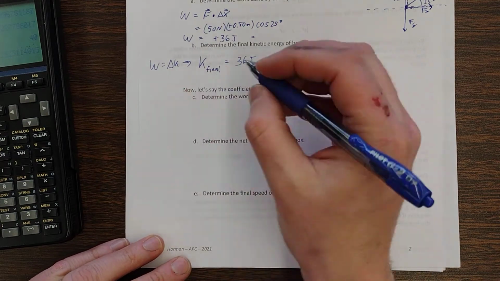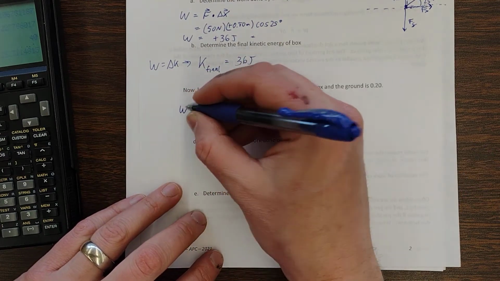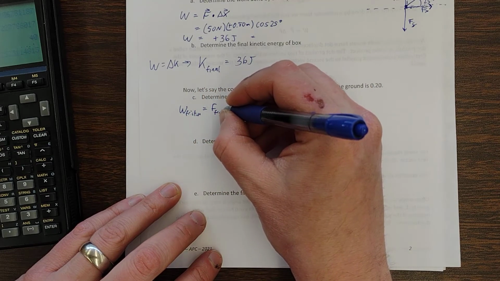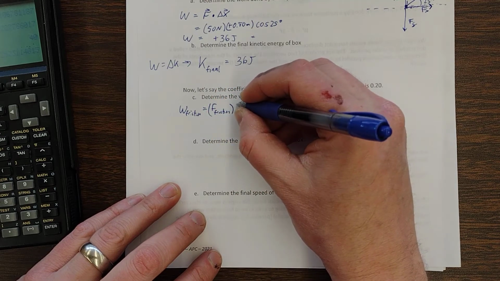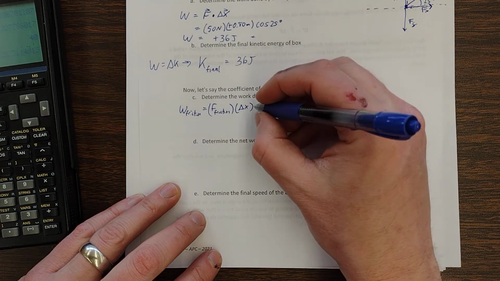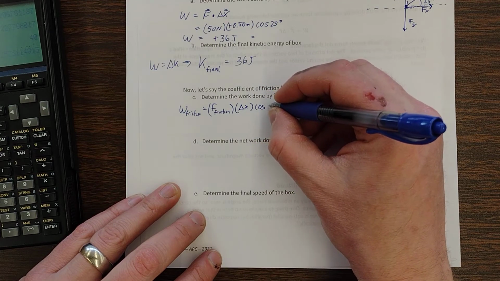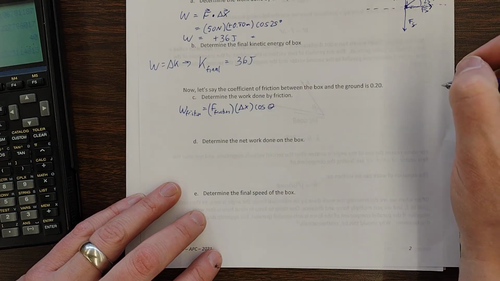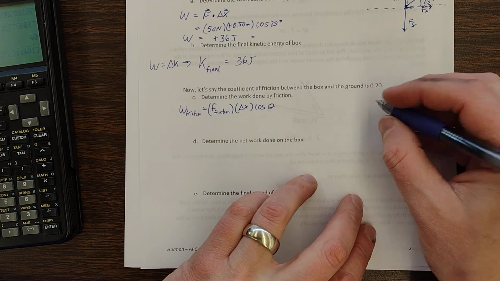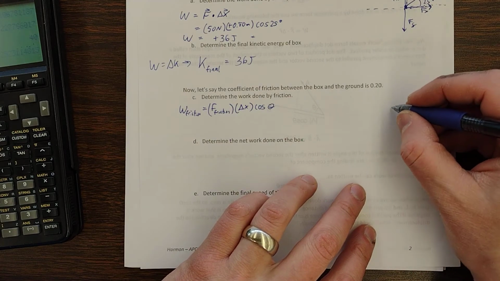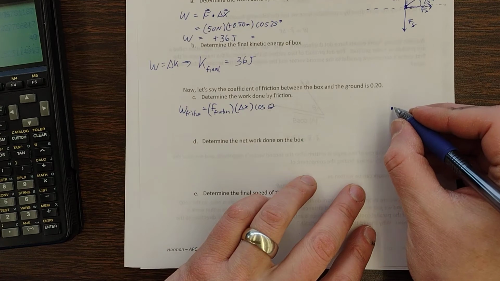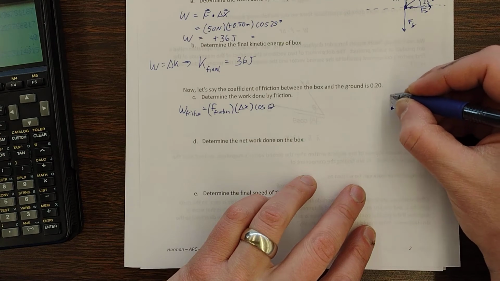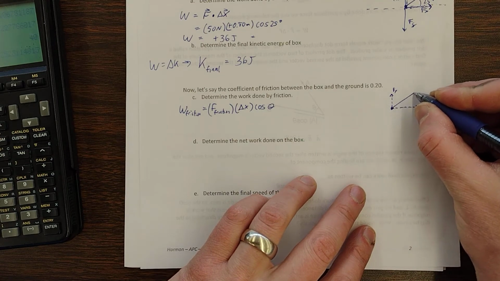Alright, so work done by friction, I'm going to leave myself some space here. Work by friction equals the force of friction times the displacement times the cos of the angle between friction and the displacement. Alright? So let's draw another force diagram here. Well, yeah, let's draw a new one. What the heck? We're going to have Fx, Fy, the two components of this angled force. Those are really important, so I'm drawing those first here.